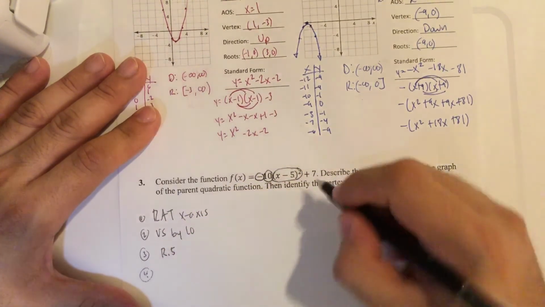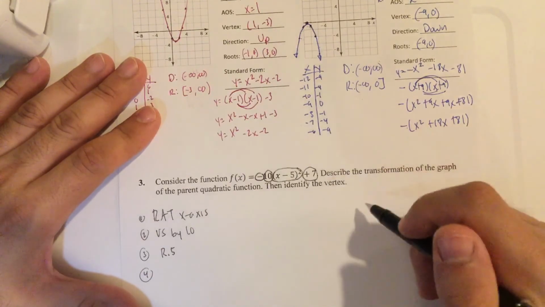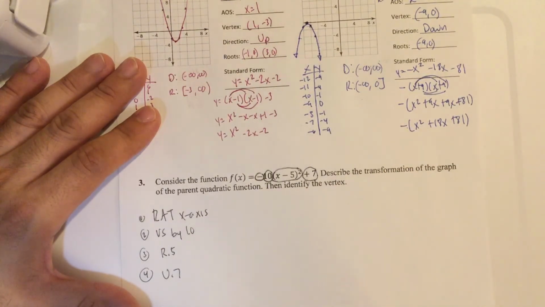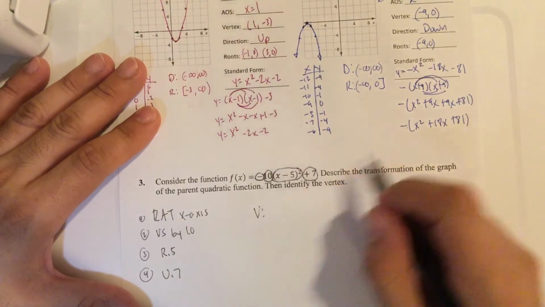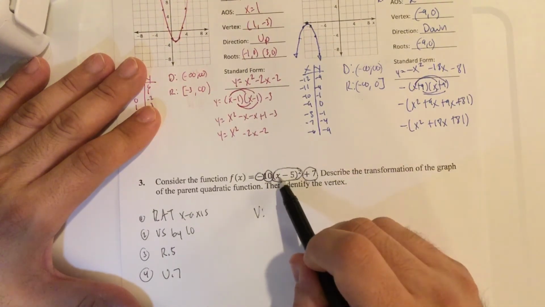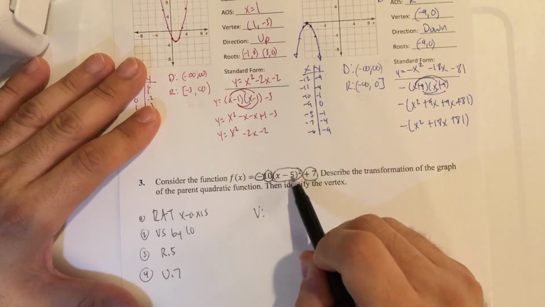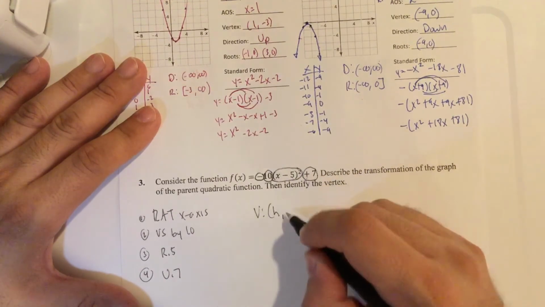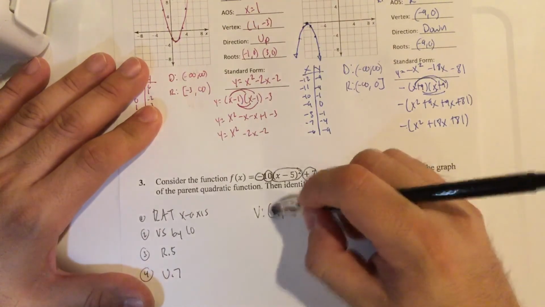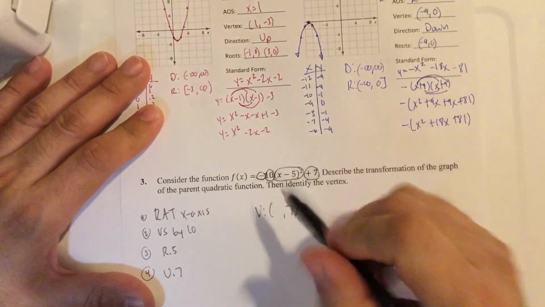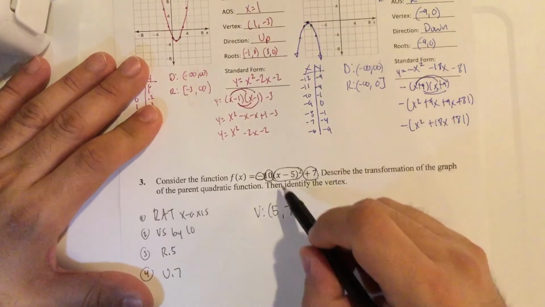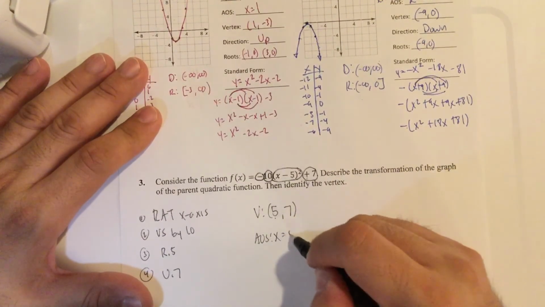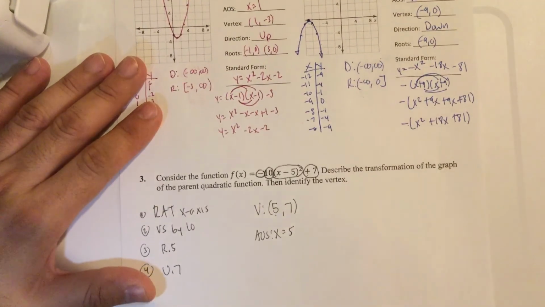And then for the last transformation, we have this positive 7. That's the k value. It's greater than 0, so it goes up 7 units. And then last but not least, we already know that the vertex is opposite of this, so x minus 5 is actually a positive 5, so h is positive 5, and k is what it is here, so that's positive 7. Oh, I put an h there instead of a 5. Hopefully you can recall that the axis of symmetry is just the x value of the vertex. And that completes the notes.